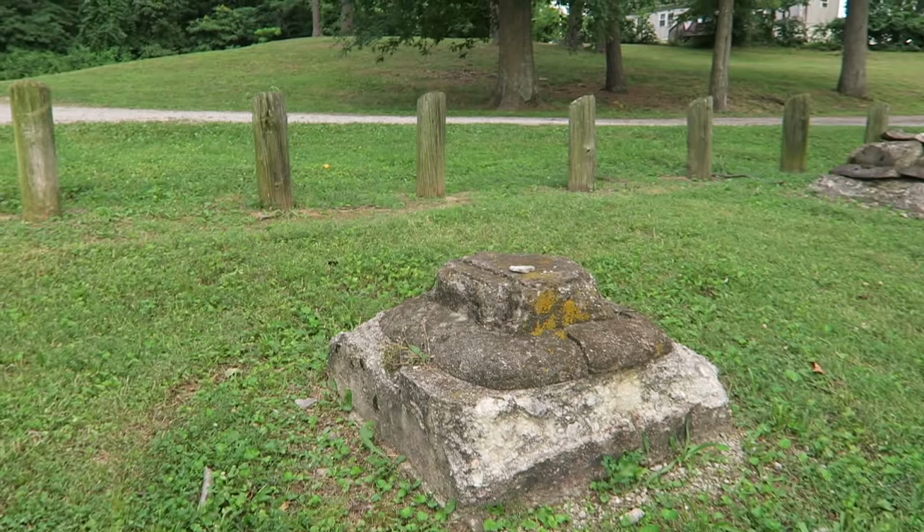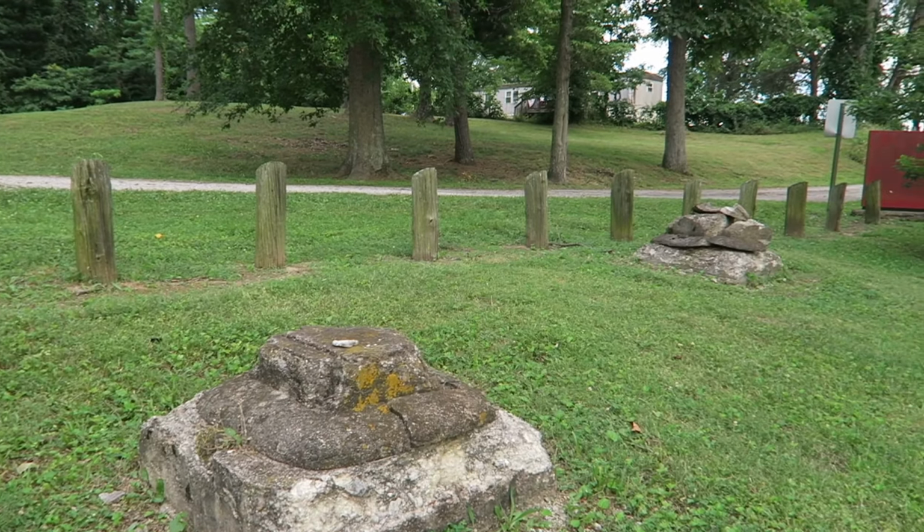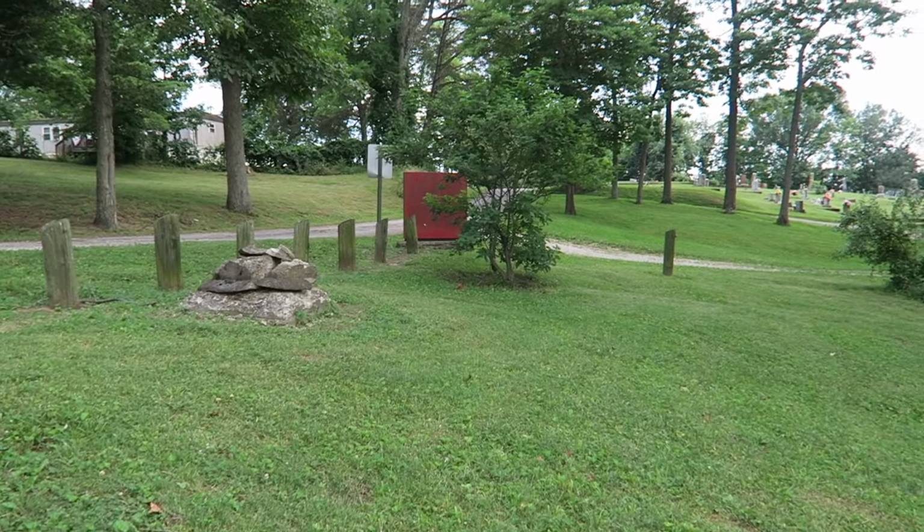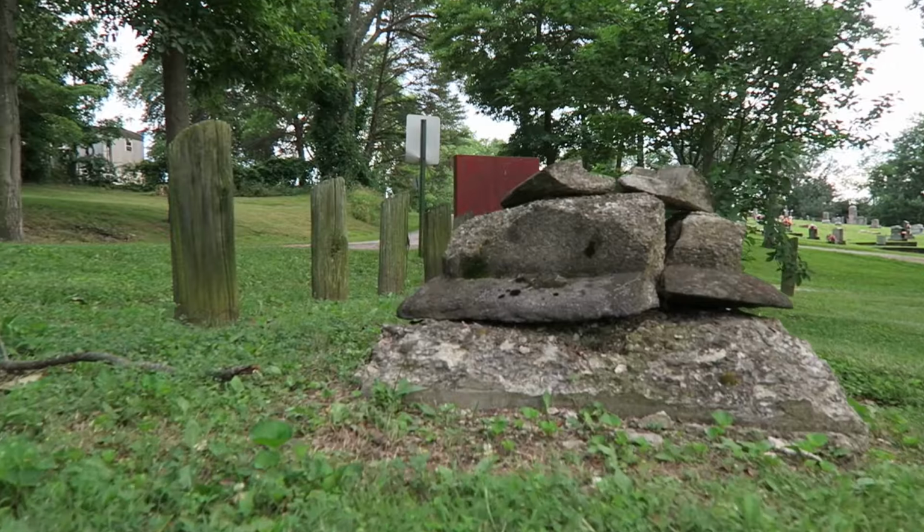Kind of looks like I scared somebody away. Somebody else pulled up like they were gonna park and then promptly threw their car in reverse and drove away. I'm not quite sure what these are here. They look like they could have been headstones, but I'm not thinking that they actually are.